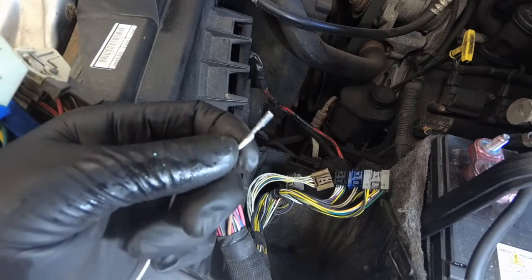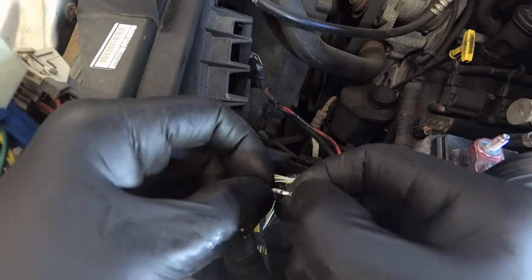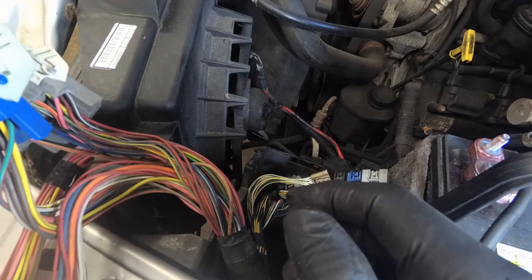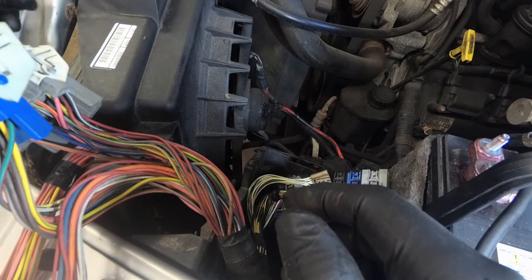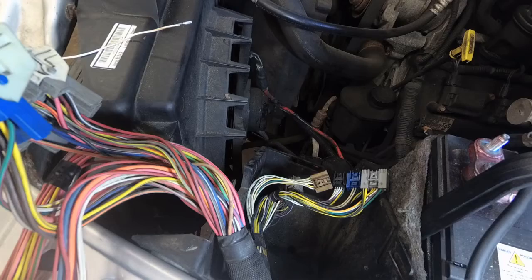There it is there. So there's like a little plastic lock that locks into the bottom. And it's not the right color wire, but it doesn't matter. It's just a wire. So we'll try and get that piece out.